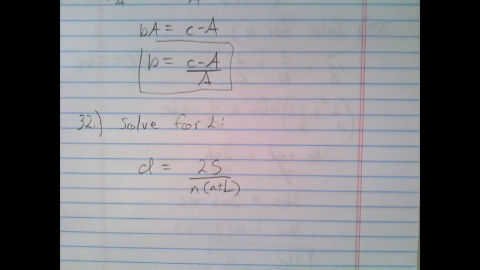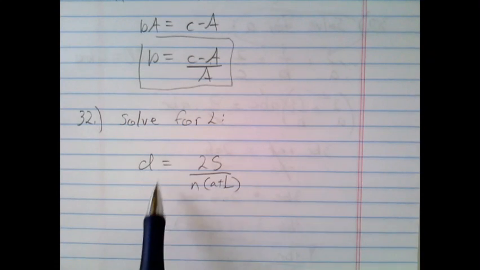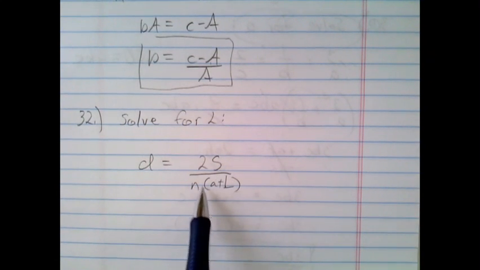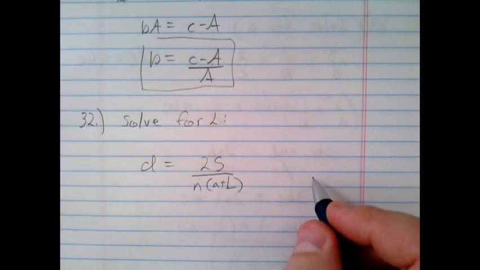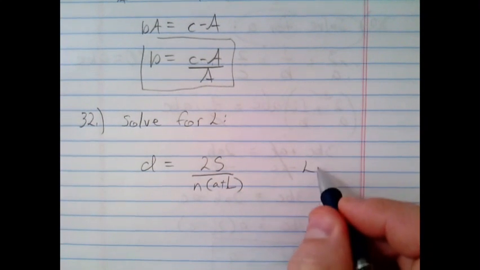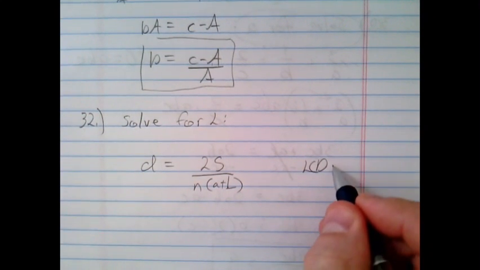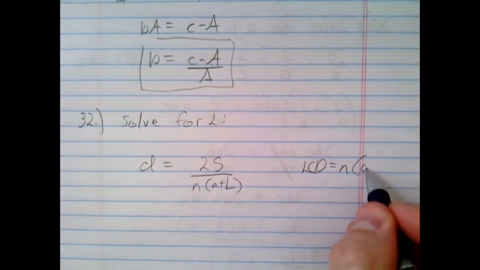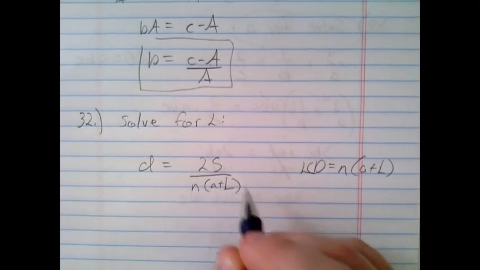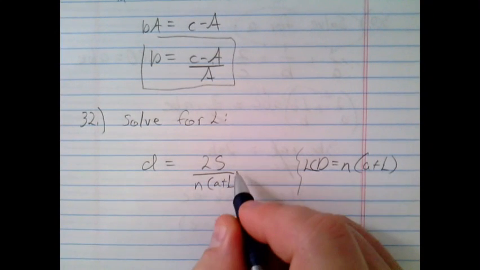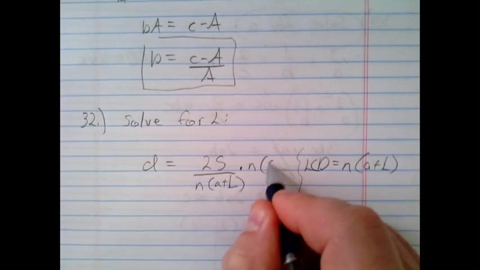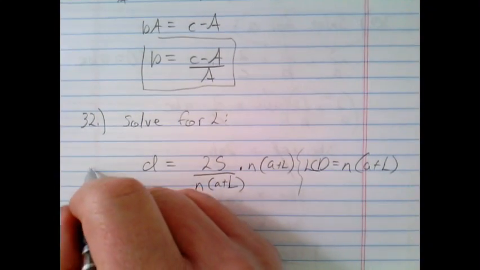Again, we were given a formula that has several letters in it. It's currently solved for D, which means we could plug in values for S, N, A, and L and get values for D. But we're going to rearrange it so that it's solved for L. Now again, there's only one denominator, so it's pretty easy to identify the lowest common denominator. It's just that one denominator. So that's what we're going to multiply both sides by: N times (A plus L) over here too.